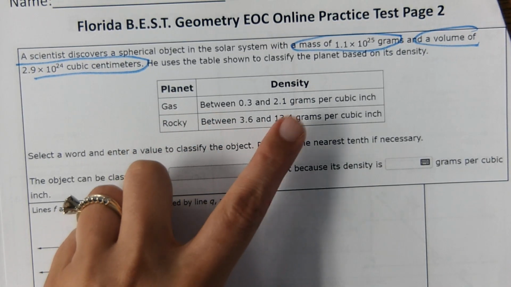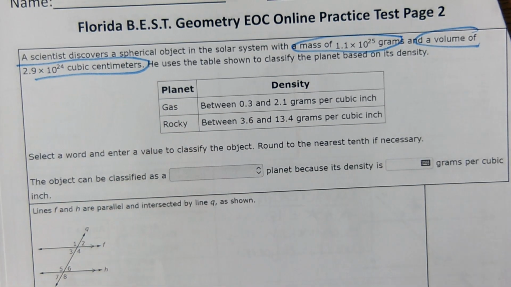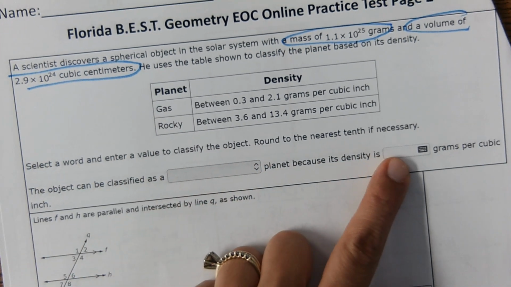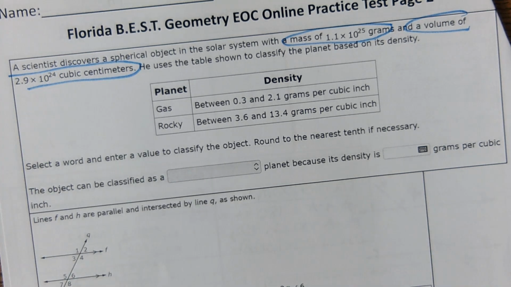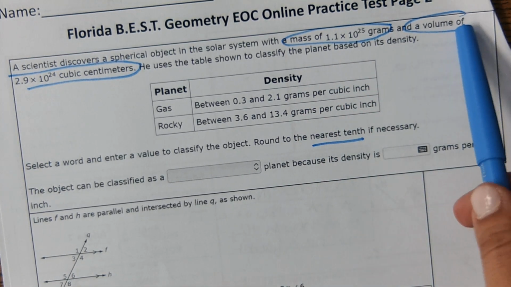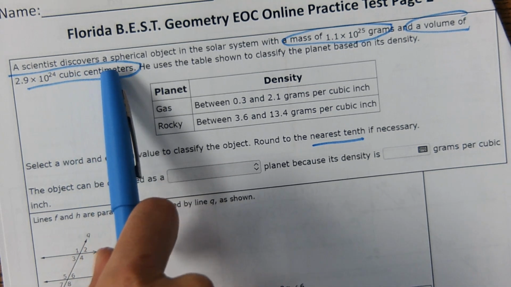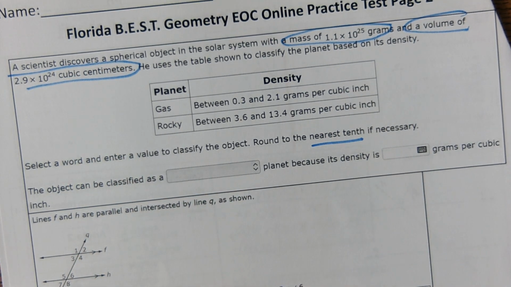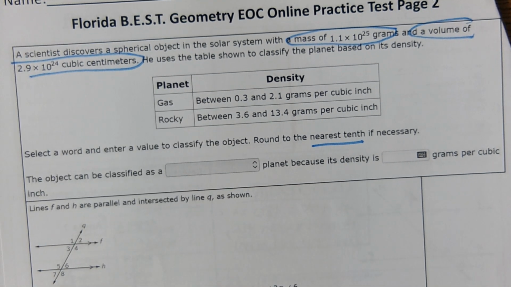If it's between 3.6 and 13.4, it's a rocky planet. Select a word to classify it, and put the density here, rounded to the nearest tenth. Also something in this problem, I think it's a typo or an error. Here it says cubic centimeters, and here it says cubic inches. We're just going to pretend it's all 1 unit, so that seems overly complicated.